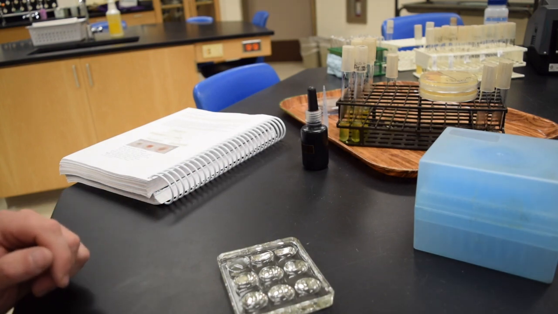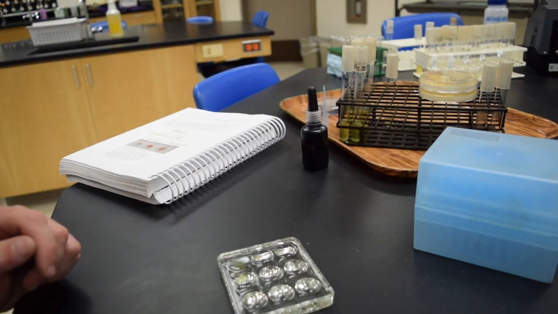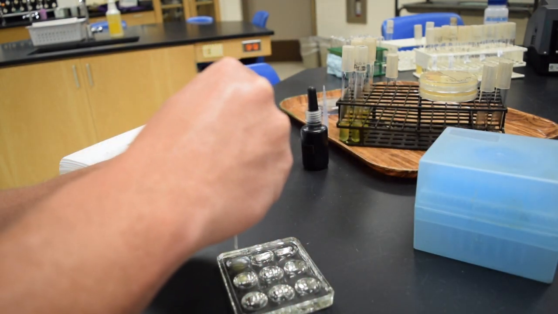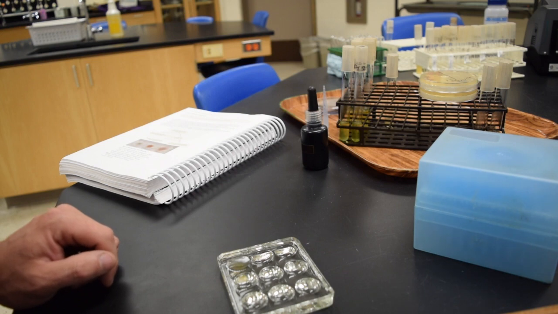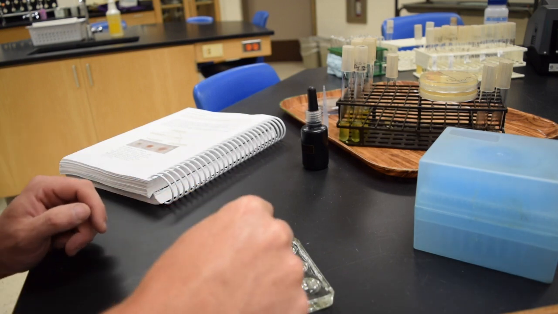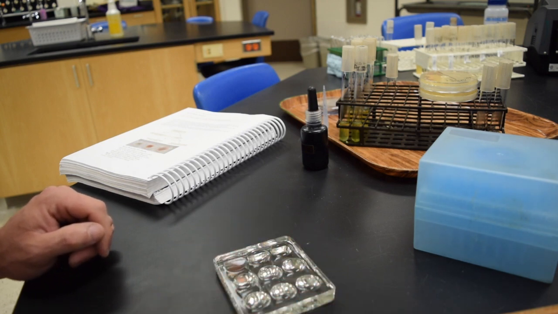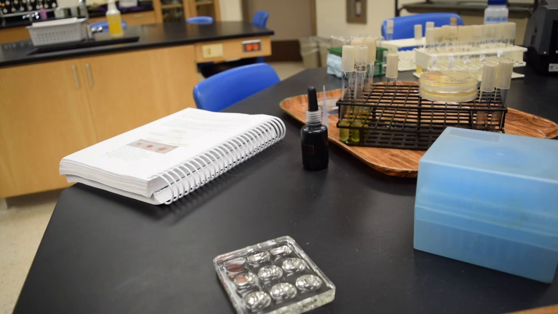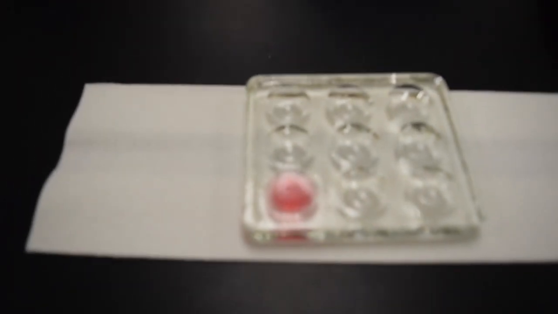I'm going to add 2-3 drops of nitrate A reagent. 1, 2, 3. And then an equal number of drops for nitrate B. I have a toothpick somewhere to stir this. We're looking for a color change to a red pinkish color after nitrate A and B. Put this under a white paper towel so you can see it better. Alcaligenes turned this pink color after nitrate A and B. So I don't have to do anything else for this organism. We have our result.